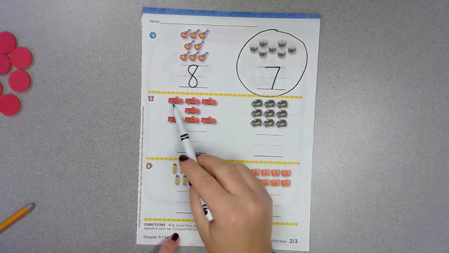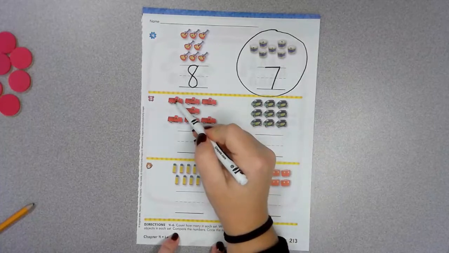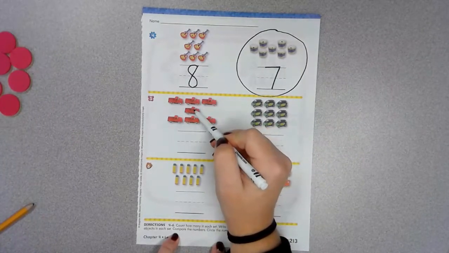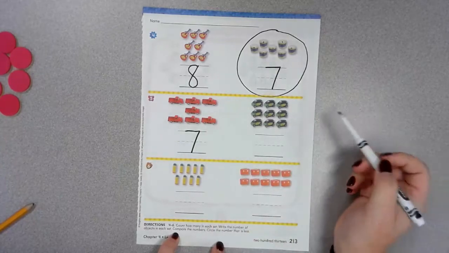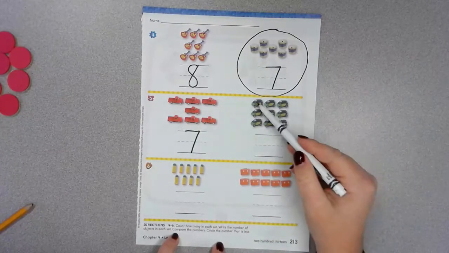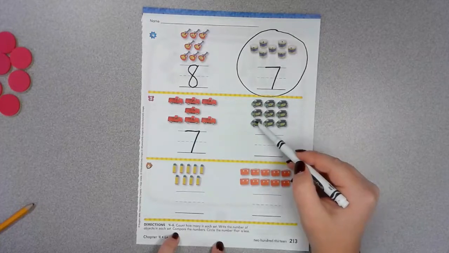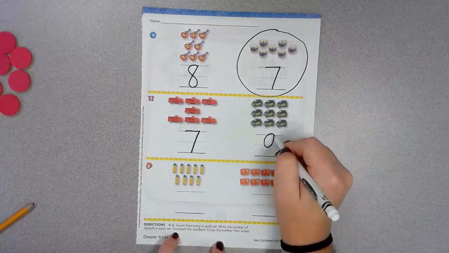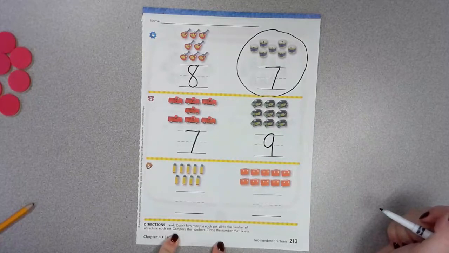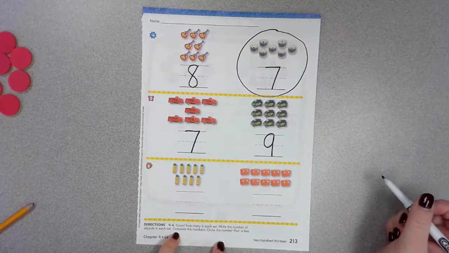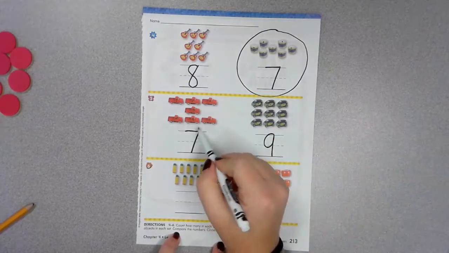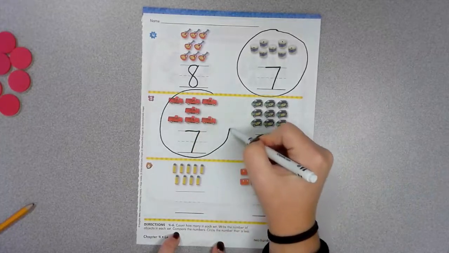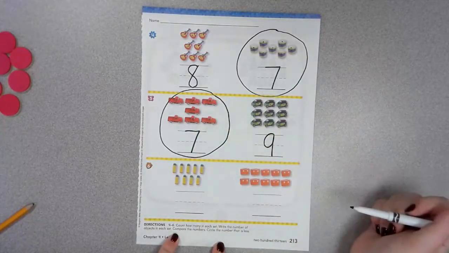All right, now let's see here the red trucks. Let's count them. 1, 2, 3, 4, 5, 6, 7. 7 red trucks. And let's count these little green cars. 1, 2, 3, 4, 5, 6, 7, 8, 9. Remember, we're finding the number or the group that has less in it. So when counting order, less, which one has fewer, which one has a smaller number? 7 is smaller or less than 9.